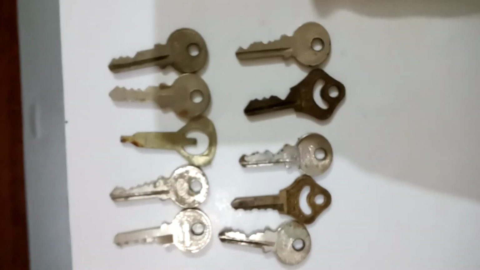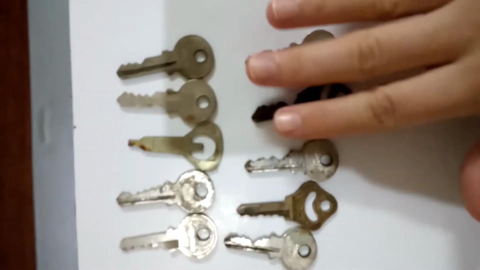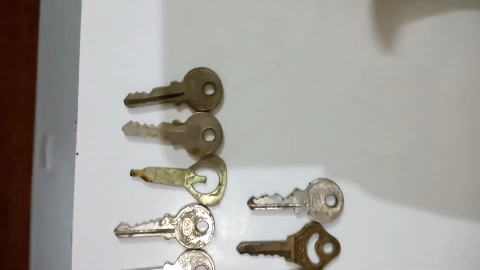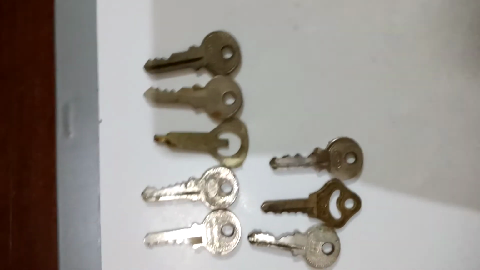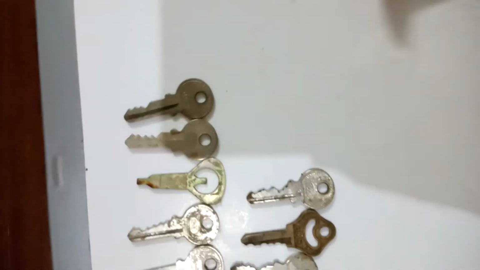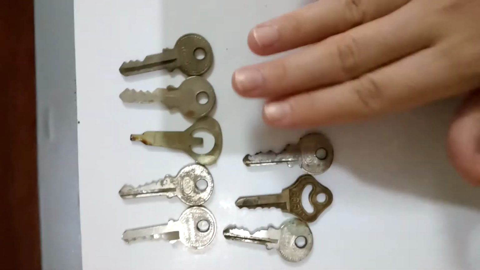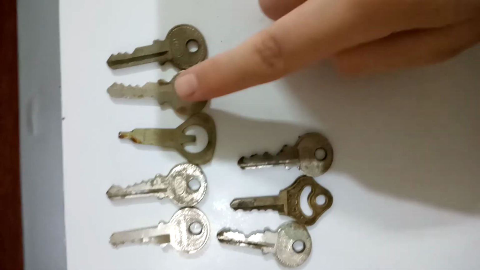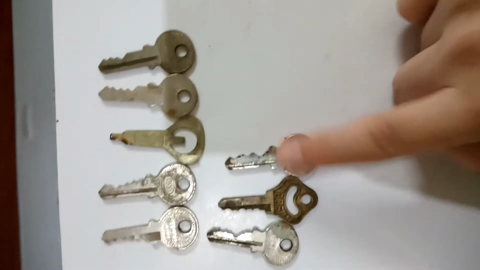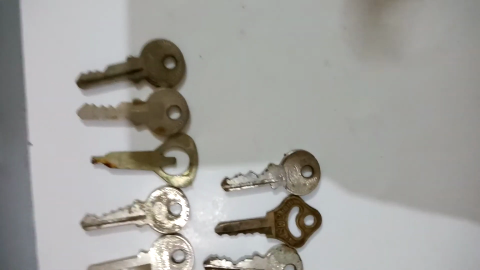If I say Zara has 10 keys, she gave 2 keys away to her younger sister. How many keys are left with Zara now? Since they have said that she gave 2 keys away, I have taken out 2 keys. Now how many keys are left? 1, 2, 3, 4, 5, 6, 7, 8. 8 keys are left. So Zara has 8 keys. This is how you will solve it.